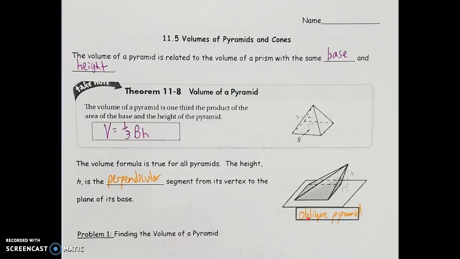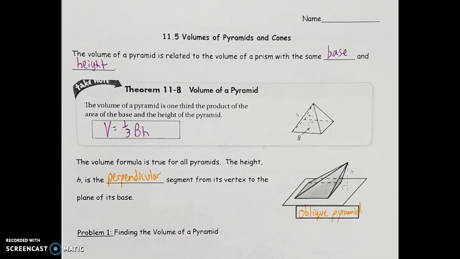So that volume formula is true for any pyramid that we have. I could have an oblique pyramid like this example here where I don't have the height within the center of that figure. And height in any case is just the perpendicular segment that goes from the vertex to the plane of the base. So we still find height the same way that we did for the surface area.